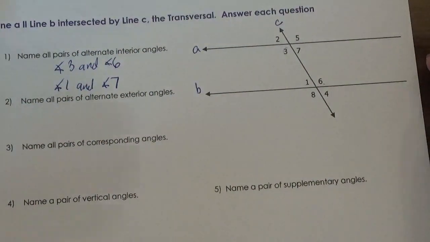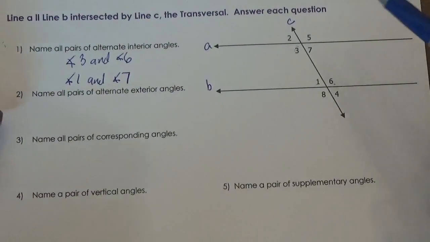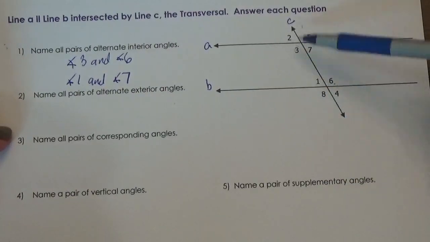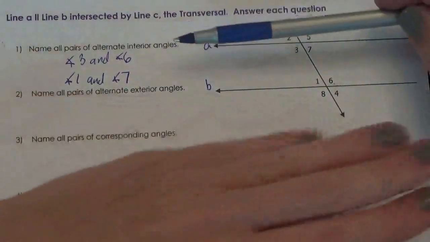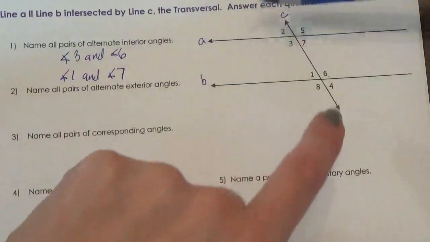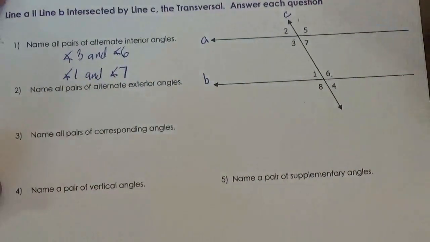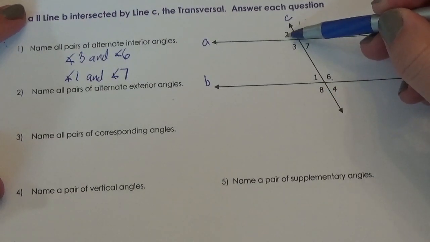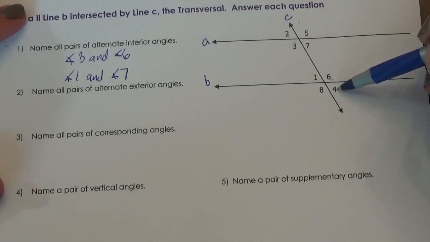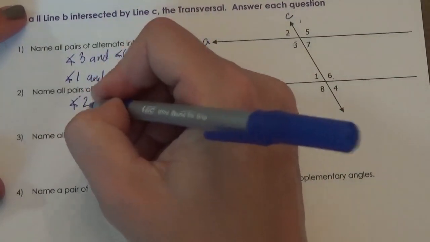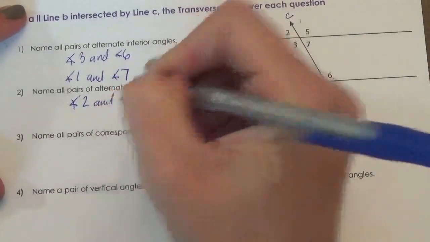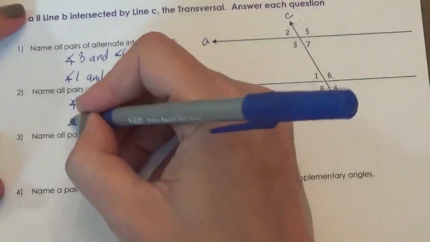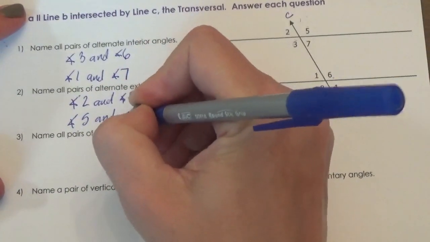Right? Okay. Number 2, name all pairs of alternate exterior angles. So they're going to be on the outside of the parallel lines, right? Picture the train tracks. You're going to be on the outside, like you're waiting for the train. And on the alternate side of C. So 2 is going to match up with 4. All right, so angle 2 and angle 4. And then we got 5 and 8. Angle 5 and angle 8.